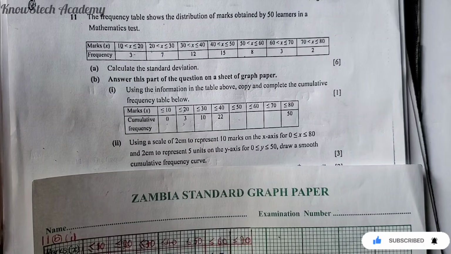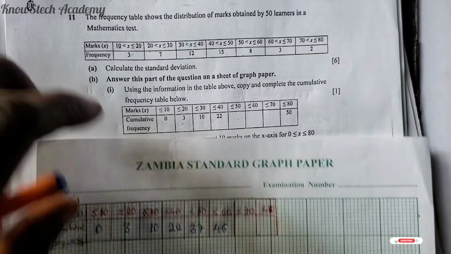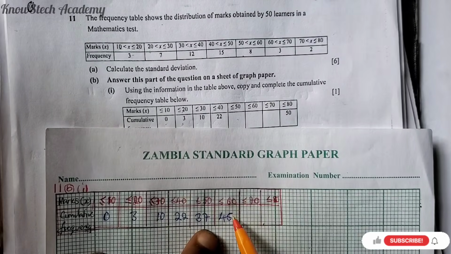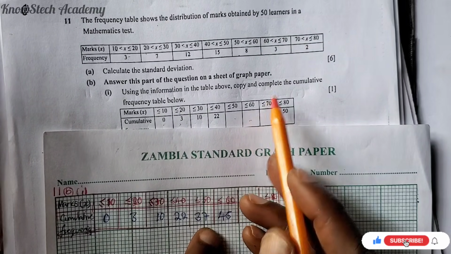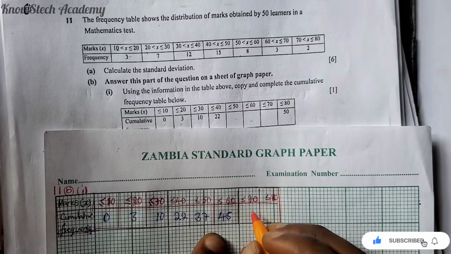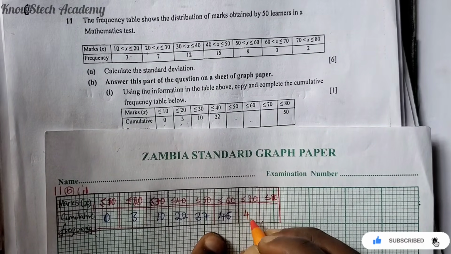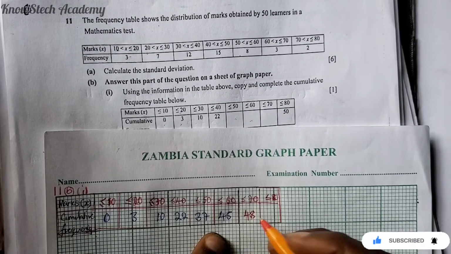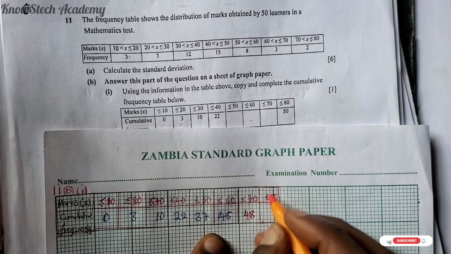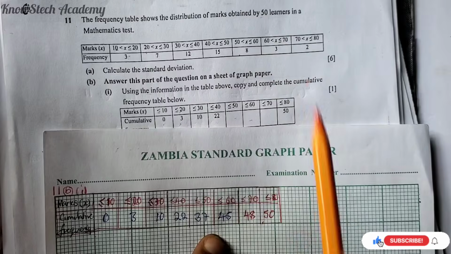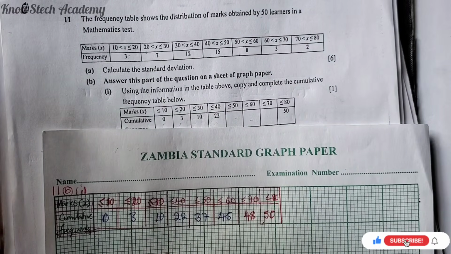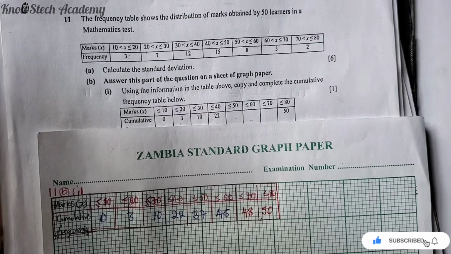Let me check. Okay, so we have 45 is where 60 is. So we're going to add 45 plus 3 is 48. Okay, 48. 48 plus 2 here is 50. The last number here should be equal to the total frequency, which is 50. So this one is correct. Okay.